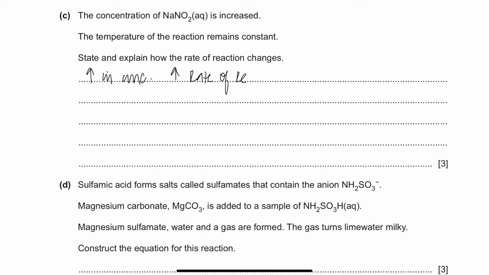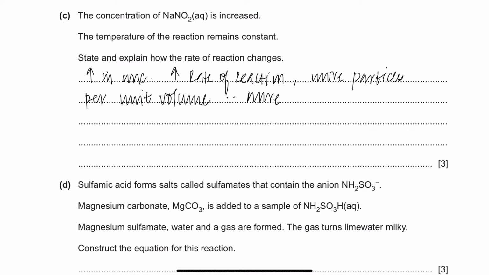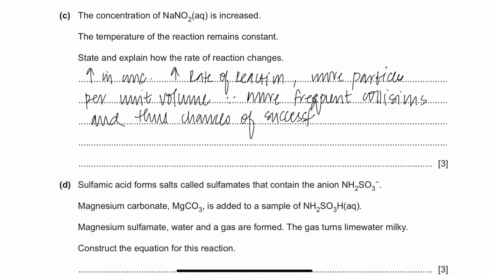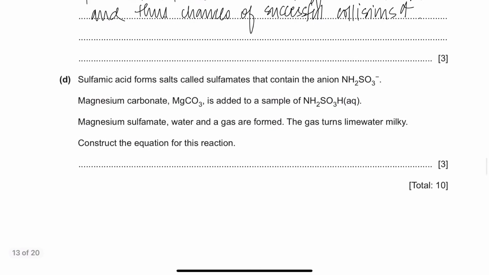Why? ये तो हमने पढ़ा था, लेकिन reason क्या था इसकी? Because there are more particles. Concentration क्या होते हैं? Mole over volume. More particles per unit volume. Therefore क्या होगा? Therefore more frequent collisions, and therefore the chances of successful collisions increase. And rate increases, ऊपर लिखा हुआ है, right?